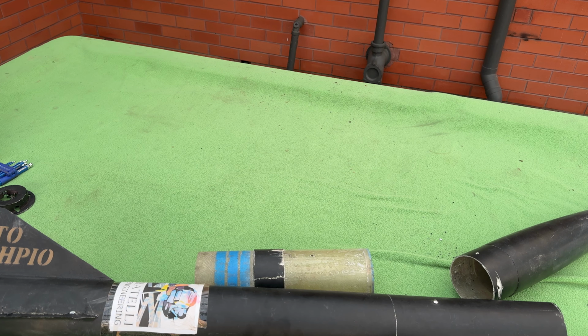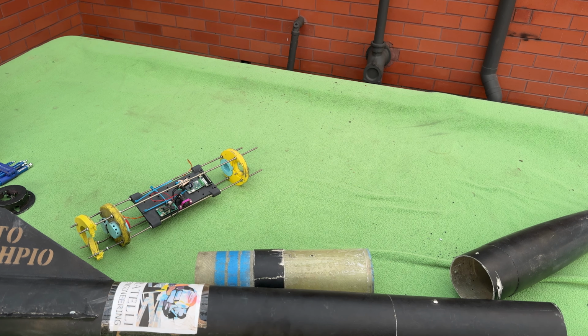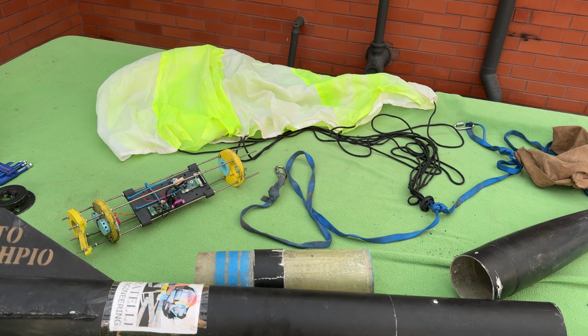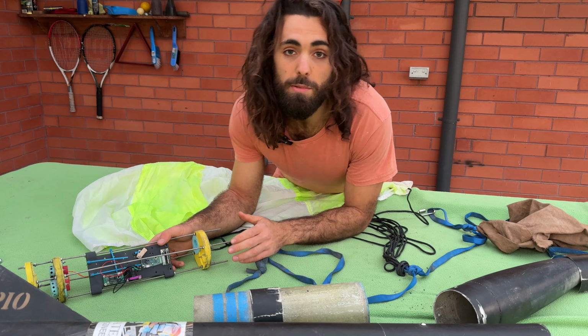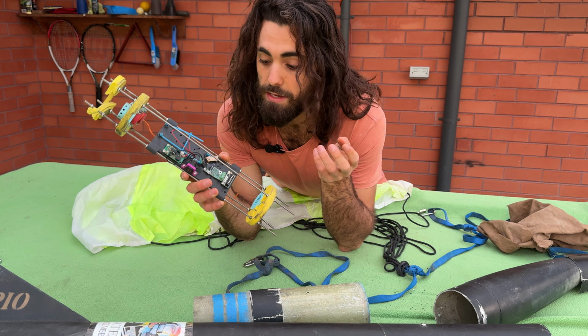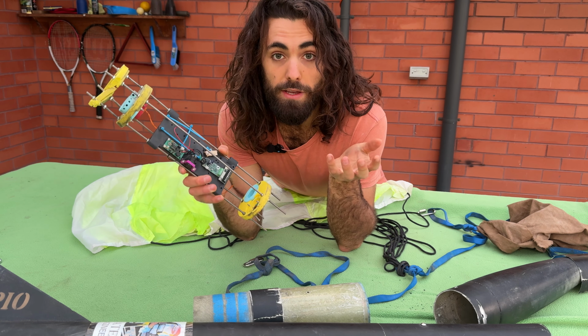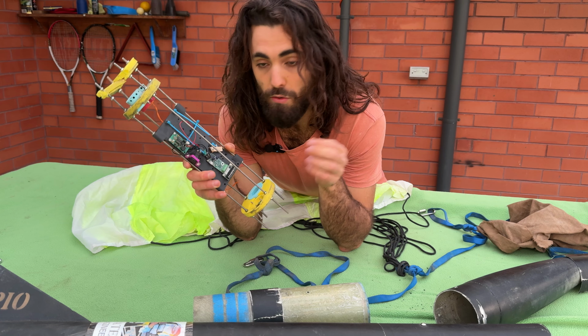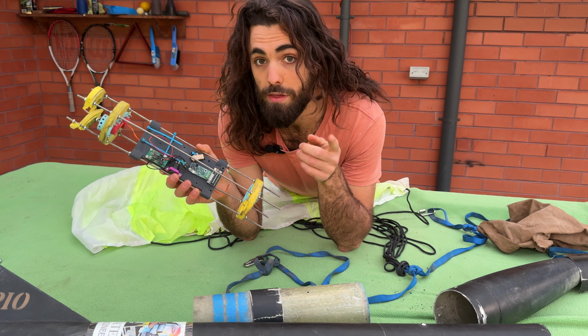Finally, we have the recovery system, which is a combination of electrical and mechanical components to get the rocket down safely. Let's start by talking about the electronics. Their role is to detect how the rocket's moving and then release the parachutes at the correct time. How do they do this? With a little thing called air pressure.